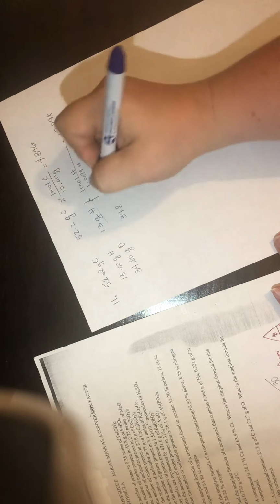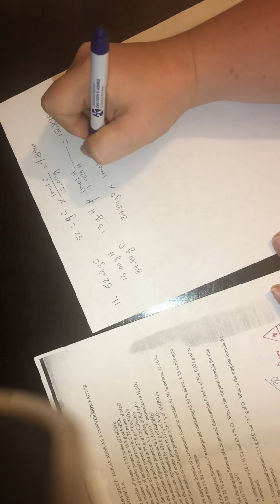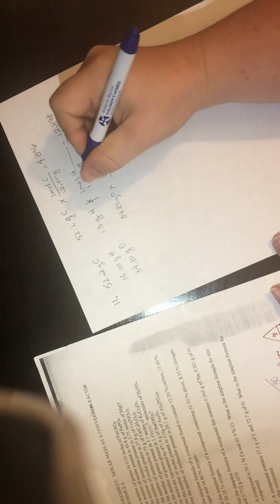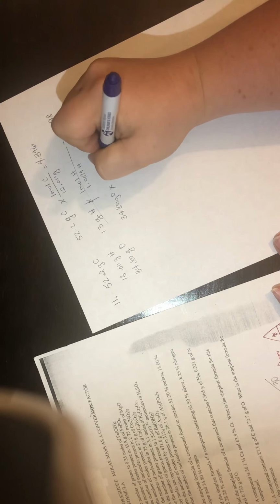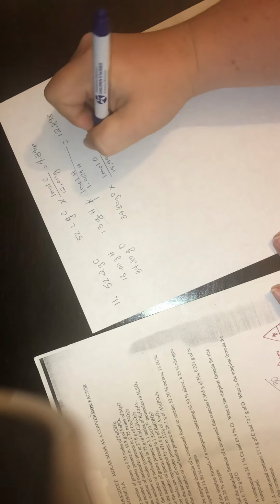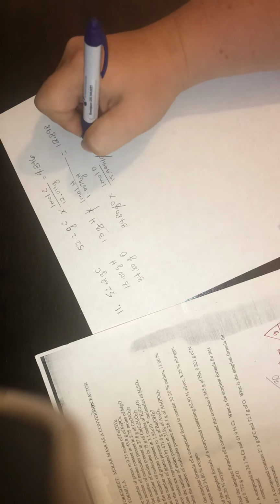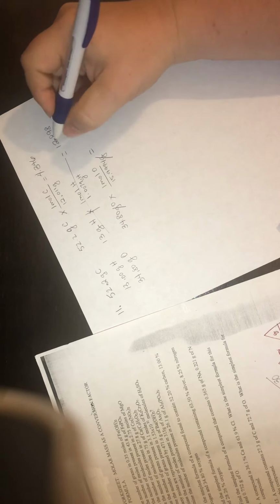And your last one is 34.80 grams of oxygen. And we're going to multiply that times 1 mole of oxygen over 15.9994 grams. And notice when I'm doing this, your grams are canceling out, and then you're left with your number of moles. So that is going to be 34.8 divided by 15.9994, and that gives you 2.175.